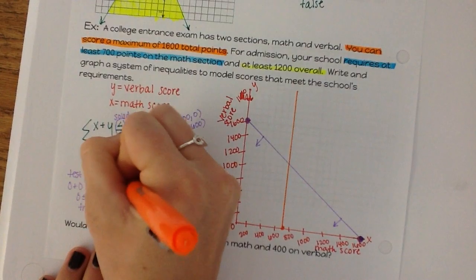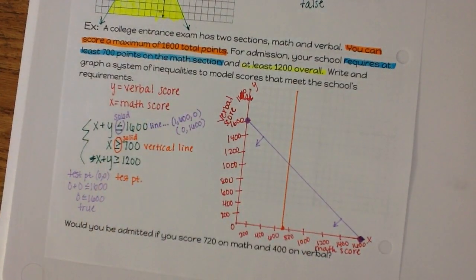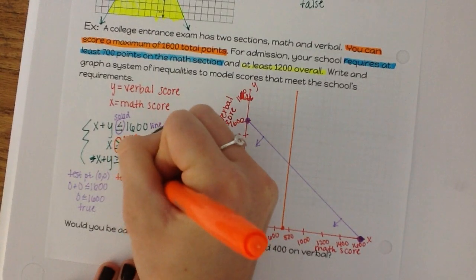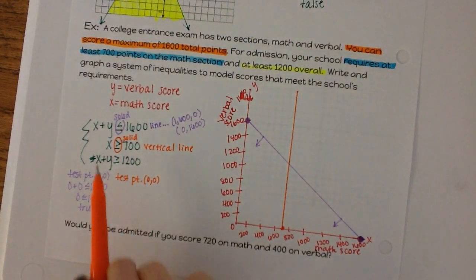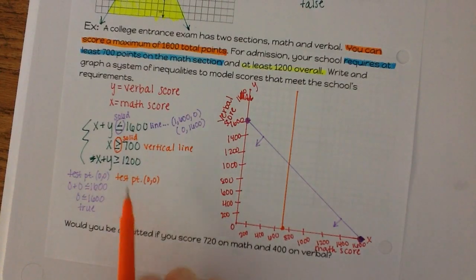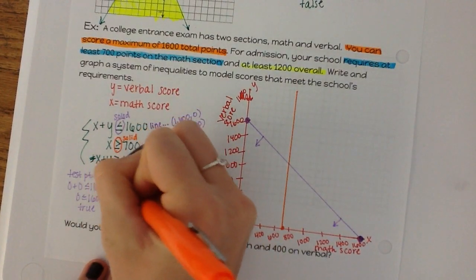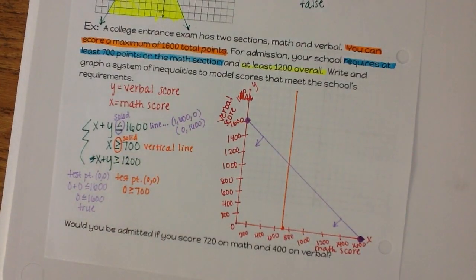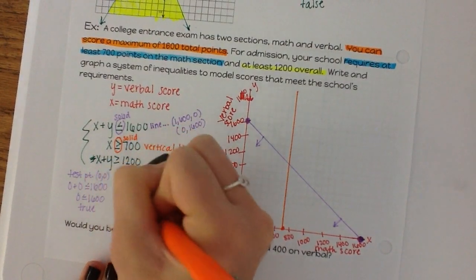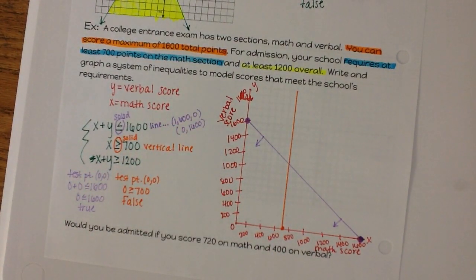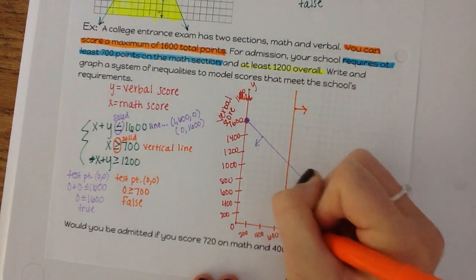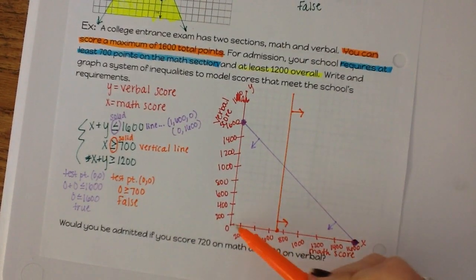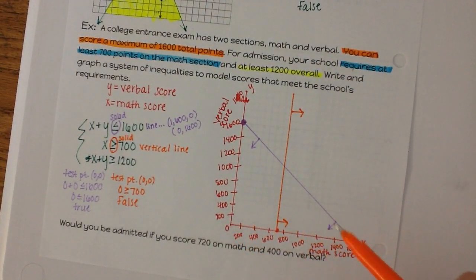And we get to pick a test point. I'm going to pick 0, 0 again, just to make it easy. So we have x is greater than or equal to 700. Our x is 0, so we have 0 is greater than or equal to 700. Is that true or false? It is false. 0 is not greater than or equal to 700. So since it is false, we're going to shade everything to the right of that line, because our test point is to the left of that line. So we are shading away from that line, or from that point.